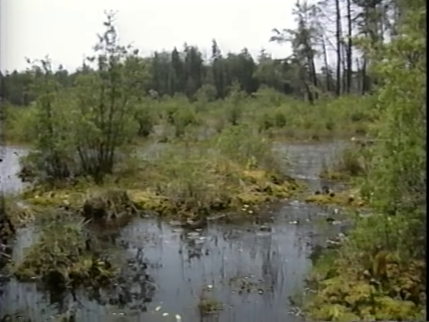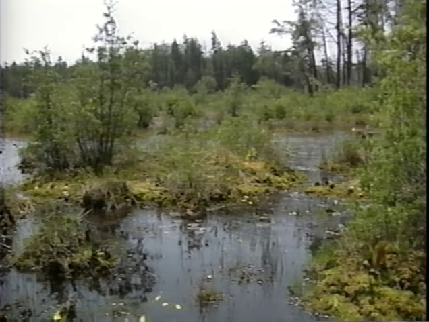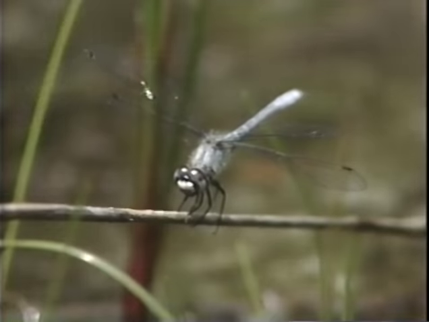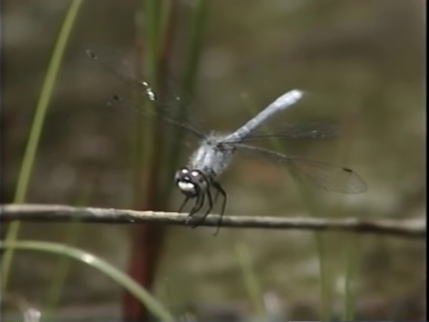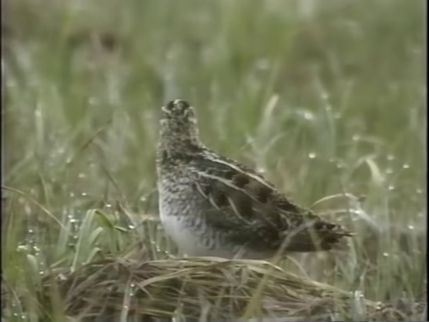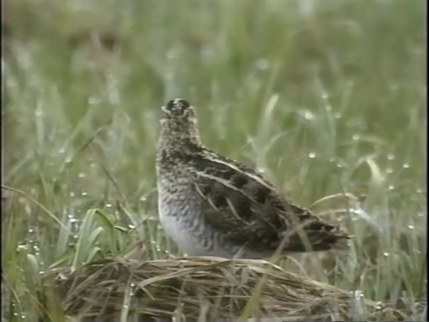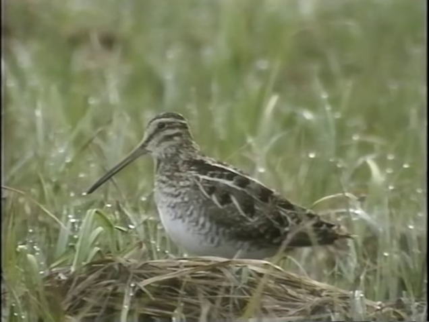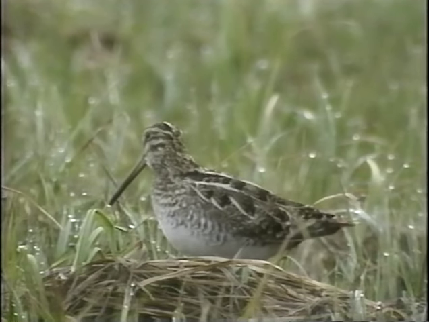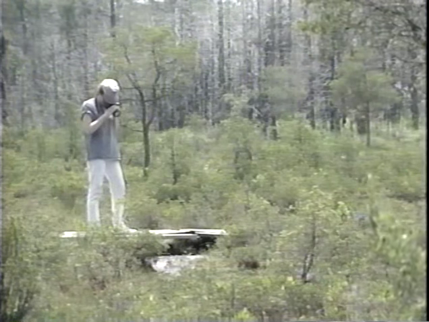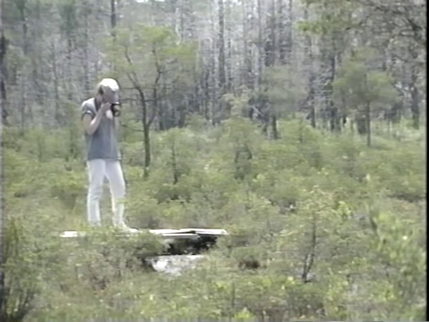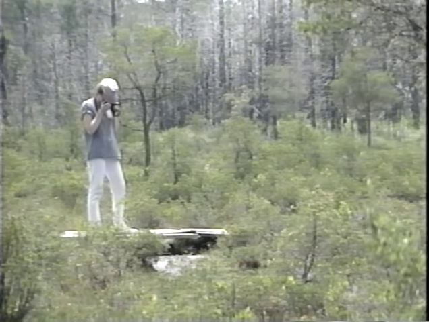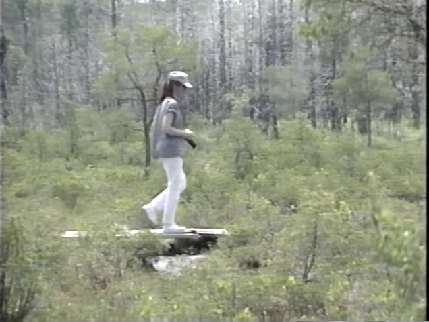You won't find the same variety of animal life in a bog that other wetlands have. Dragonflies and other insects are common. Birds like this snipe and other animals will occasionally visit a bog to feed on plants, but for most animals, bogs are difficult places to live. Yet a bog is still fascinating to explore because of the unusual plant life that exists there.